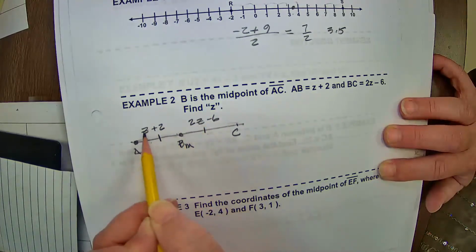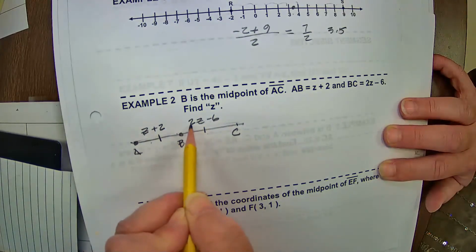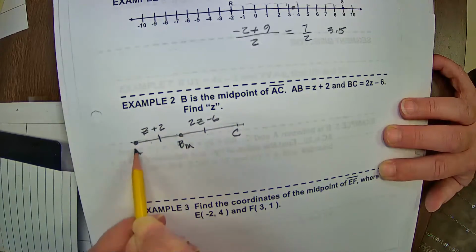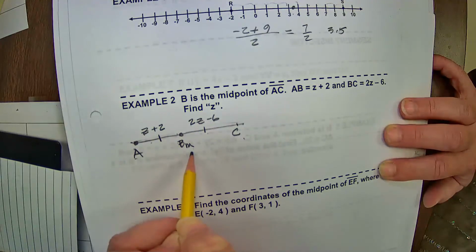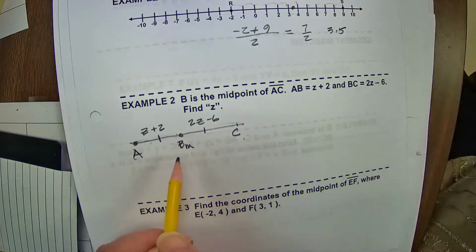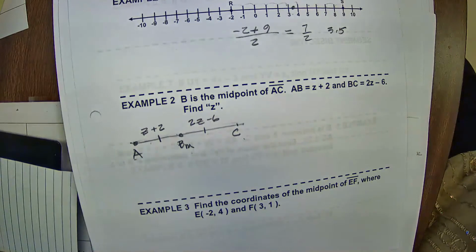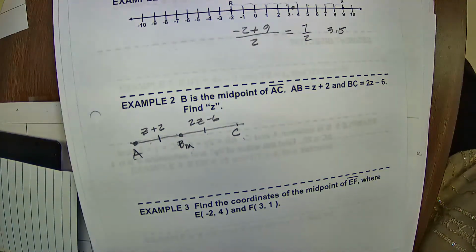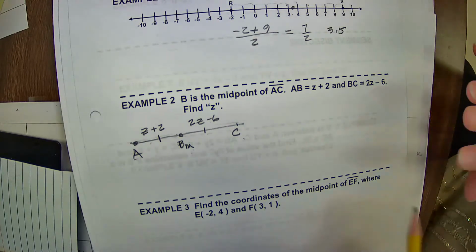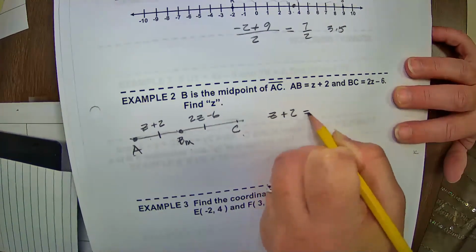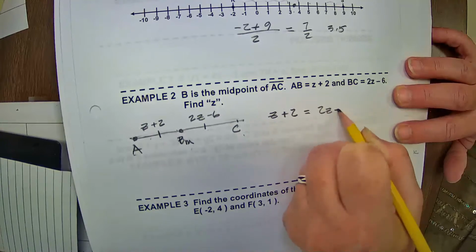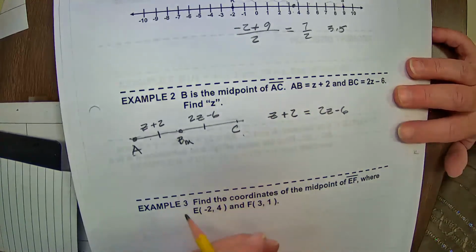Like add and subtract numbers? Okay. Well, we just said that the left side is the same as the right side, right? What's the only math symbol that means the same as? Equals. Okay, so we say Z plus 2 equals 2Z minus 6. Okay, solve for Z.